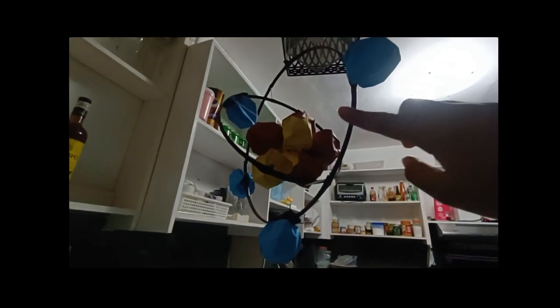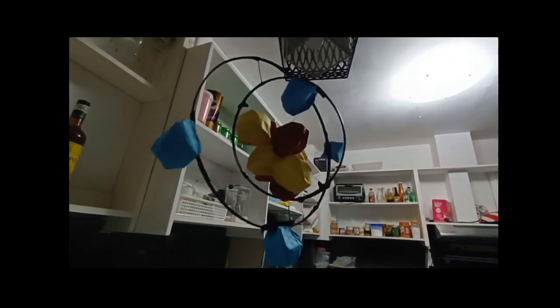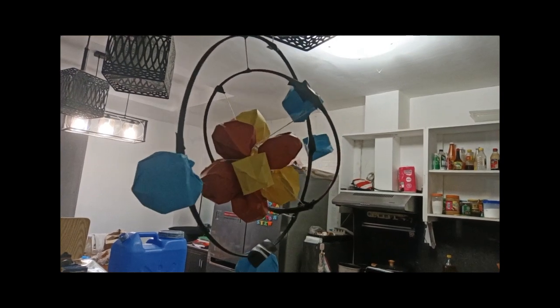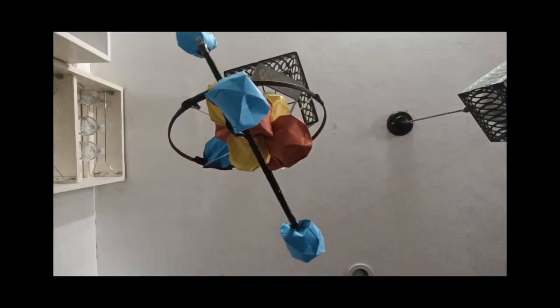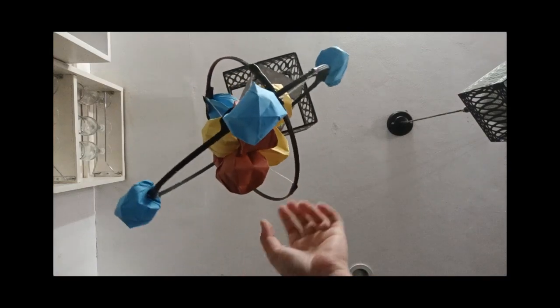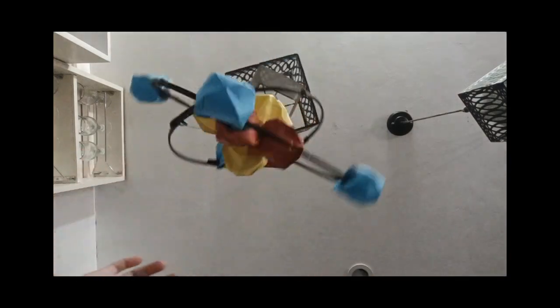Hello, so today I'm going to show you how I make this nuclear atomic model. It was proposed by Ernest Rutherford in 1911, so let's learn about its history and the facts and why it was debunked.